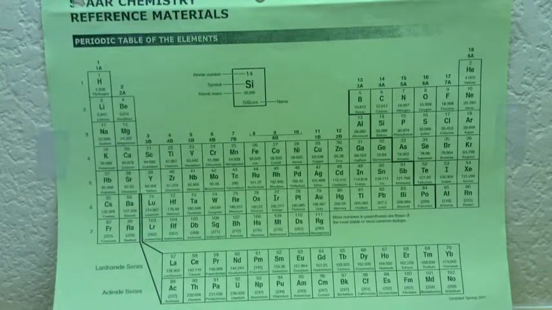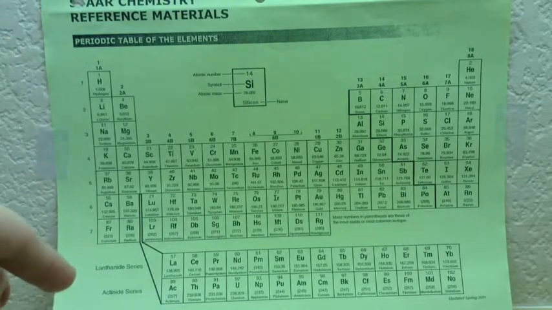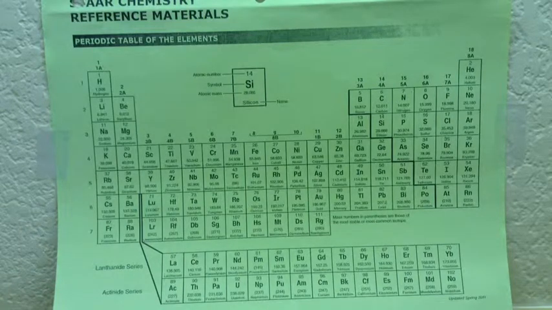And then also, electronegativity decreases whenever we move down a group. The reason behind this is that the further the electron is from the protons in the nucleus, the more difficult it is to attract electrons to it.